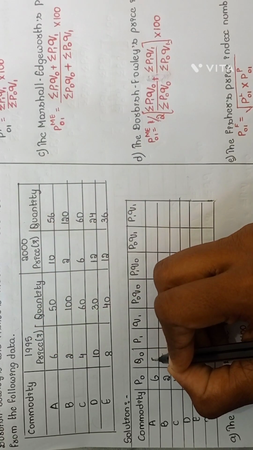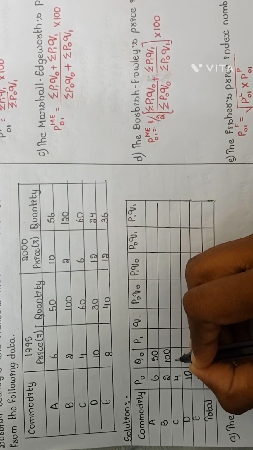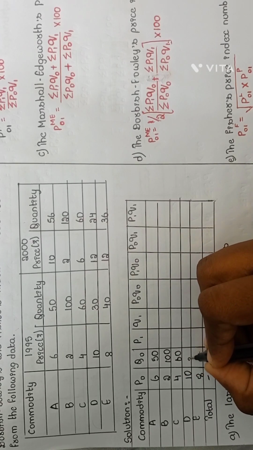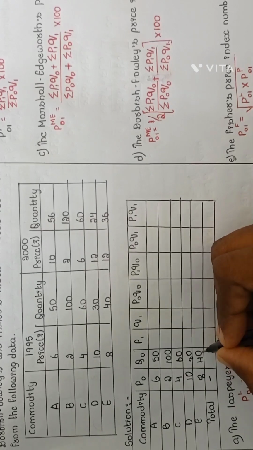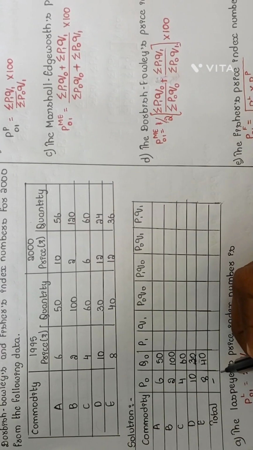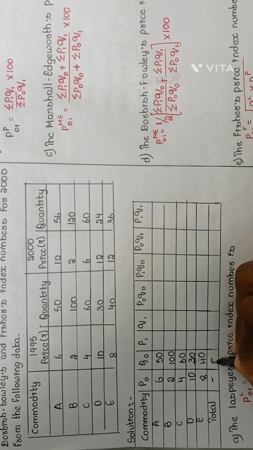The quantity is 50, 100, 60, 30 and 40, and there is no need to compute the total of Q0, so let's write it as null.